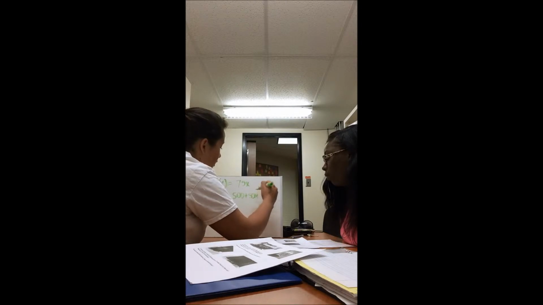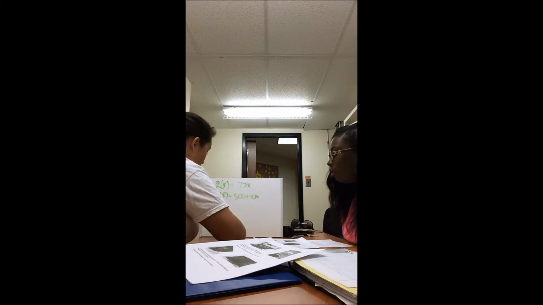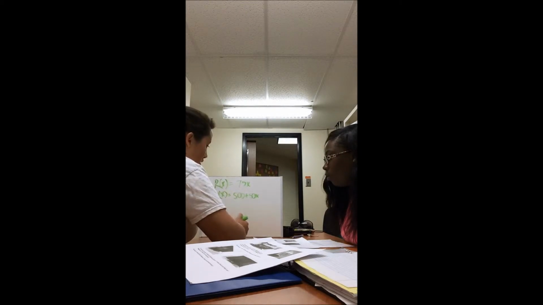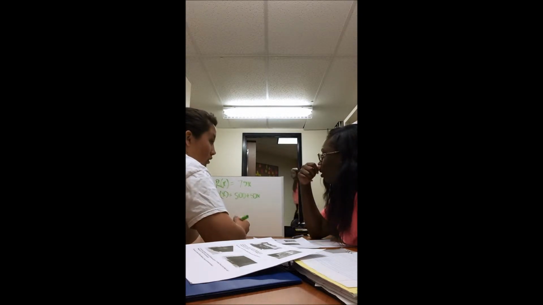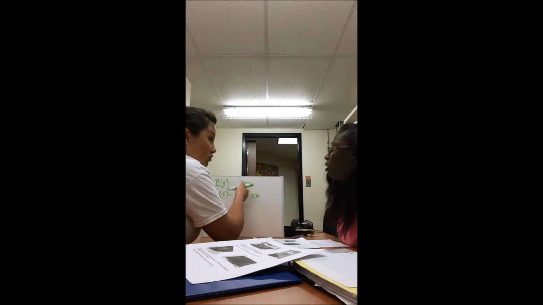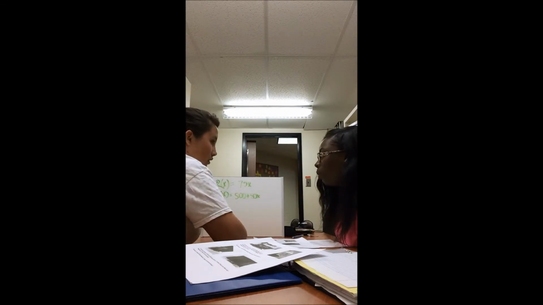So we have our cost function, which was 500 plus 50X. Now we want to figure out at what point we are going to be selling just enough to cover what we're spending on the cost. Do you know what that's called? Your break-even point, good. On a graph, what kind of graphs would these be? The revenue function would be linear, because it's x to the first power. And the cost function would be linear as well.